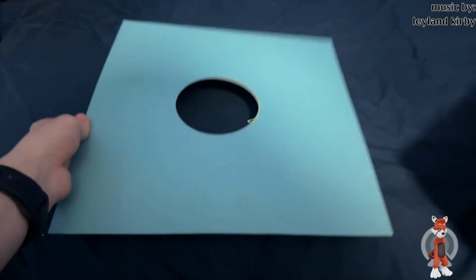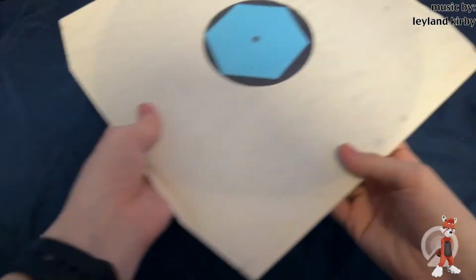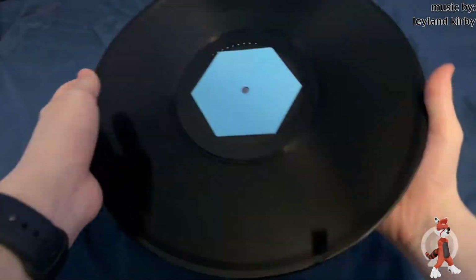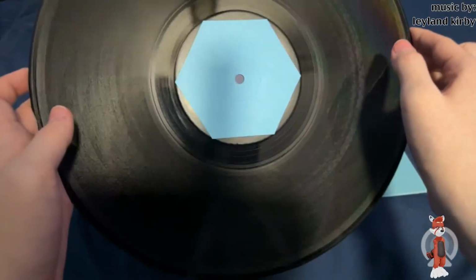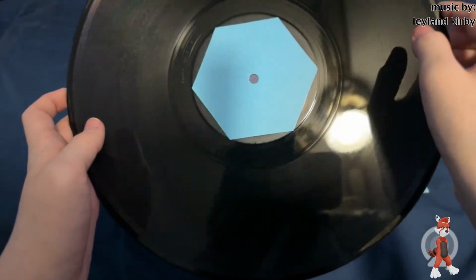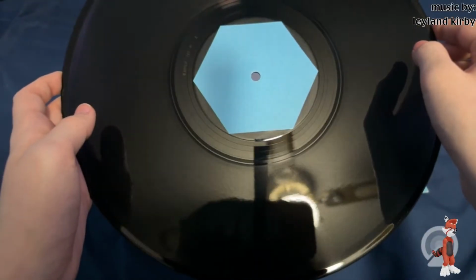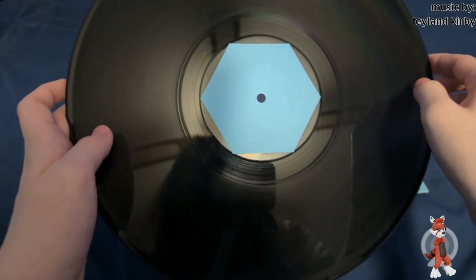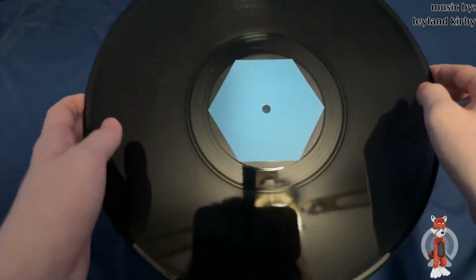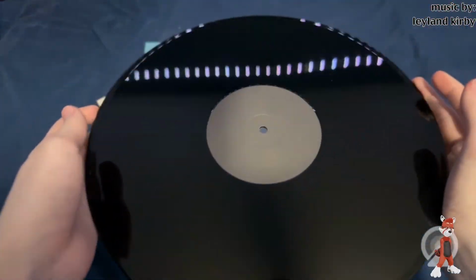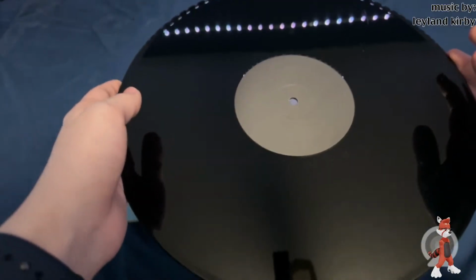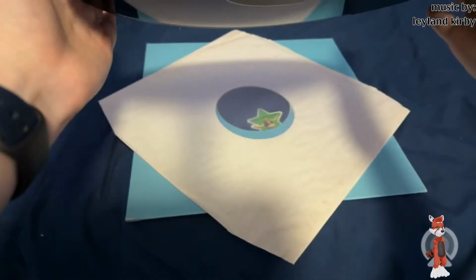See, if I take it out, it's just in this plain sleeve. This is on heavyweight vinyl. I think it's 180 gram. Hexagonal label. You see that? It ends in a locked groove, and it's single-sided. There are no grooves on the second side.